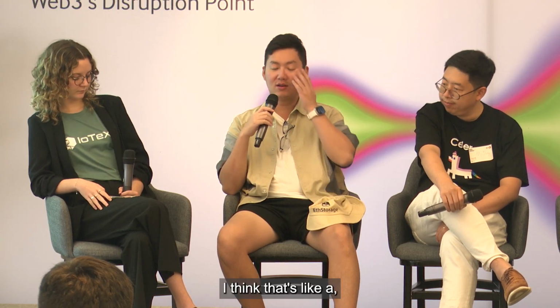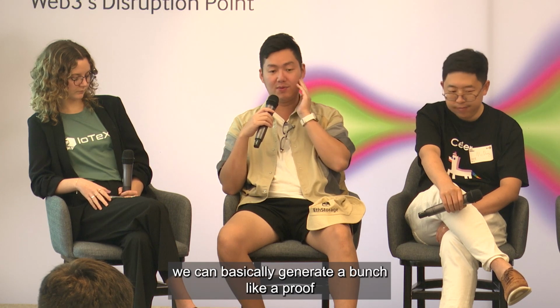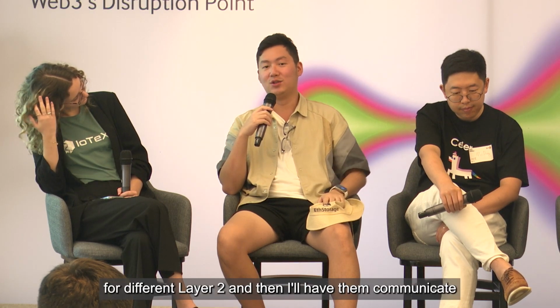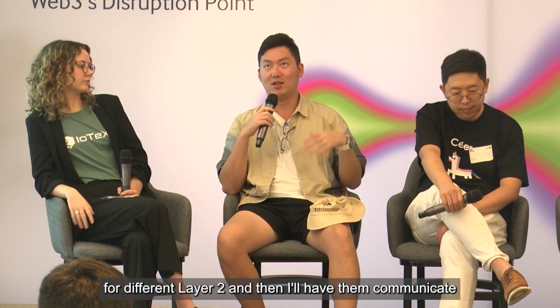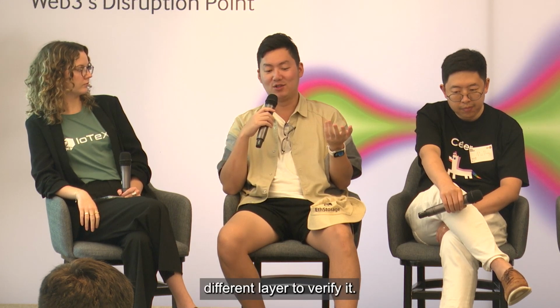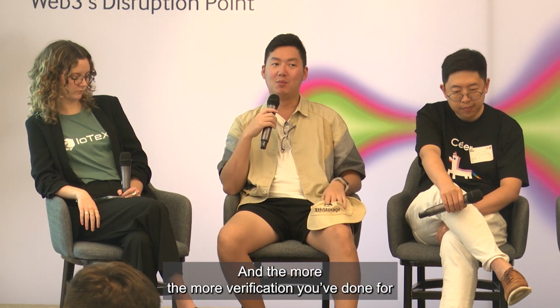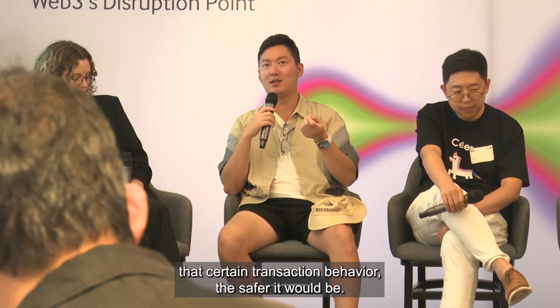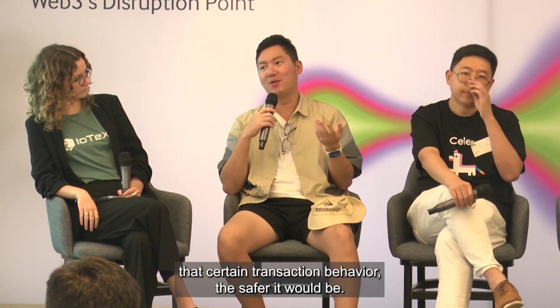So we can generate a proof for different layer 2s, have them communicate with each other through zero-knowledge proofs, and then send to different layer 2s and verify it. And the more verification you've done for a certain transaction, the safer it will be, I guess.